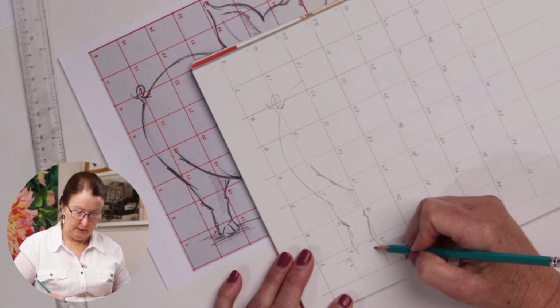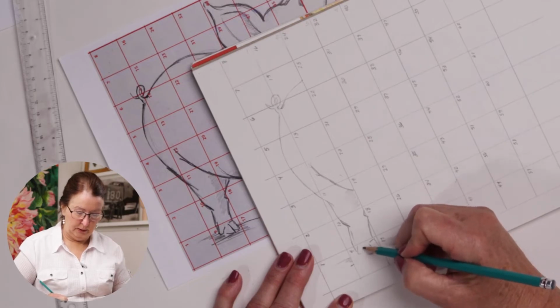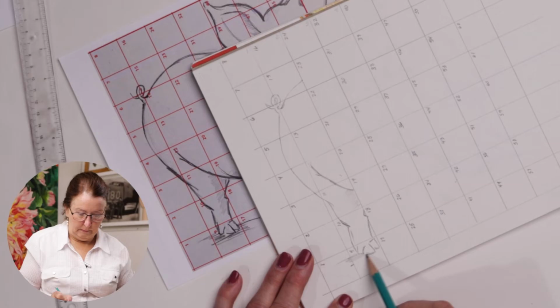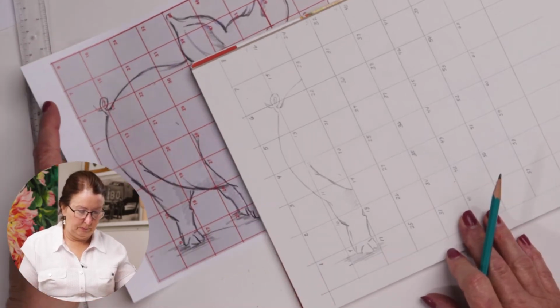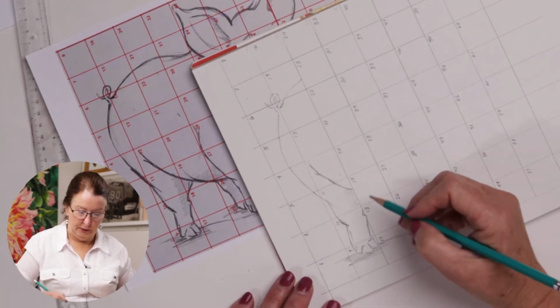I'm looking at the shapes that I see in here, just thinking of them as shapes. And now I'm going to go ahead and work up to the next row. So just go ahead and continue and go to each row and add the shapes that you see.